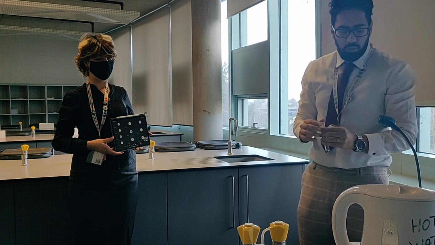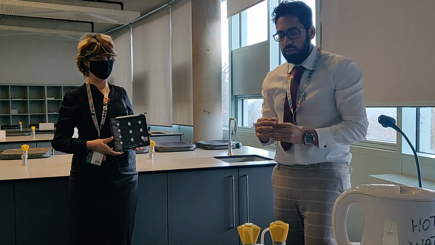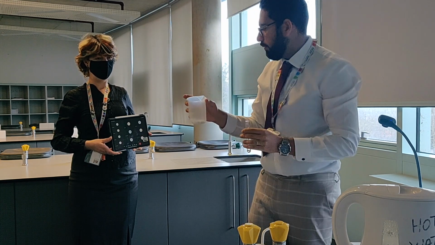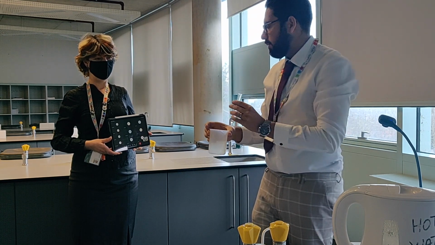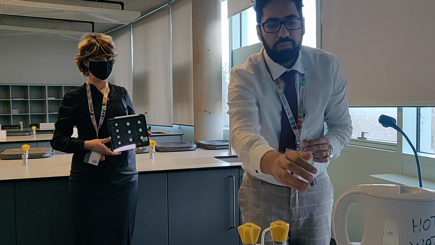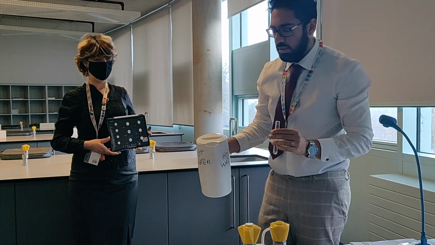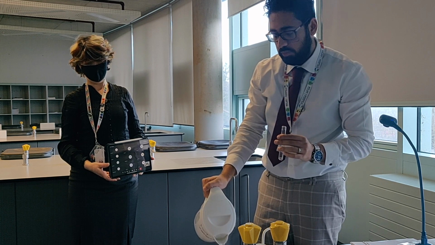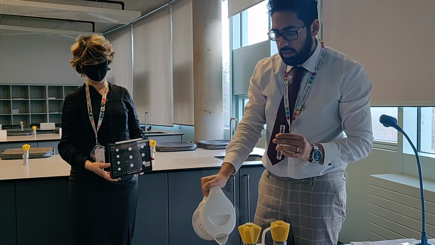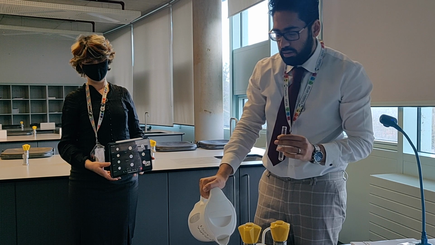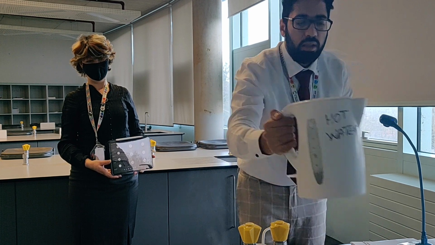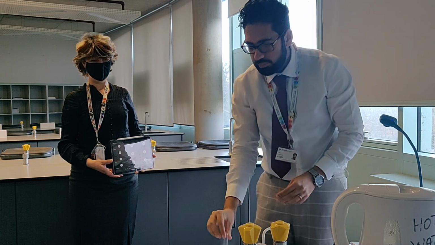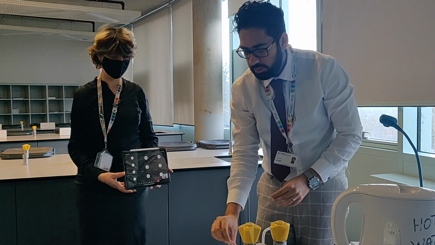Right. Then it says warm the mixture in the test tube gently using a water bath. So we're going to use boiled water. I'm going to place the boiled water in this beaker and place the test tube inside the beaker. We've already heated some water in the kettle, so add the water to the beaker. Then we're going to place the test tube inside and see what happens.